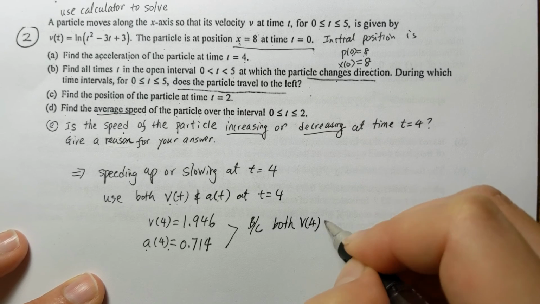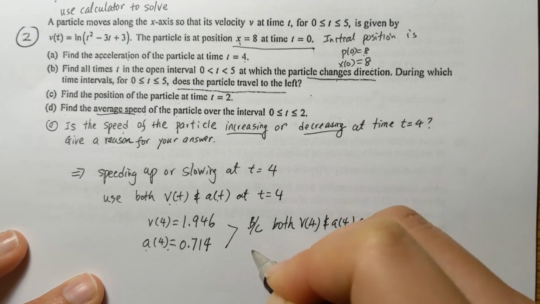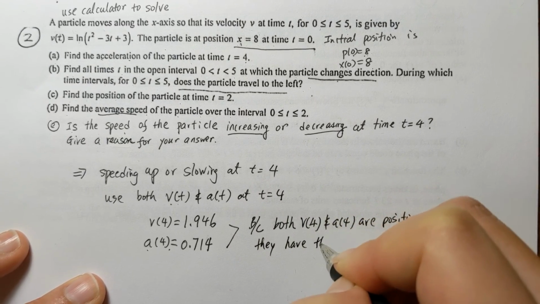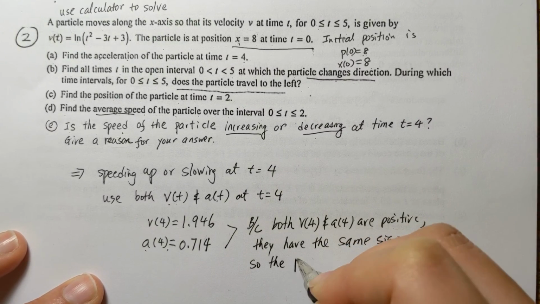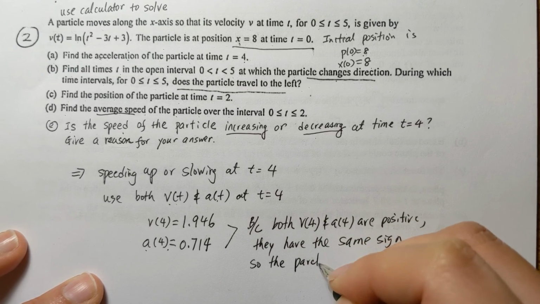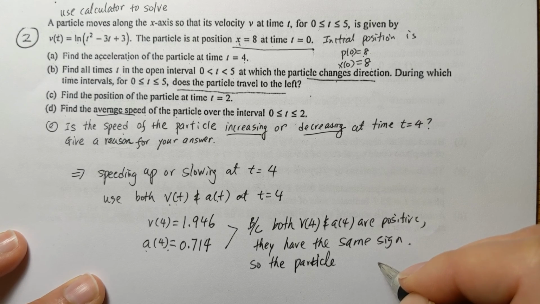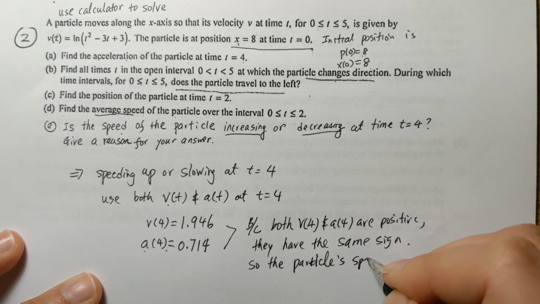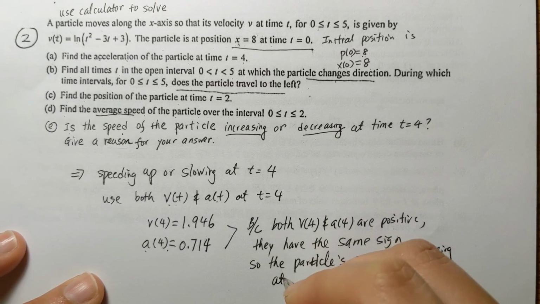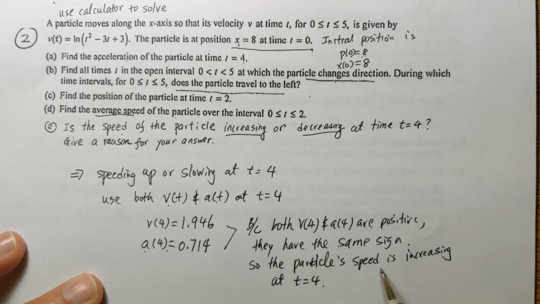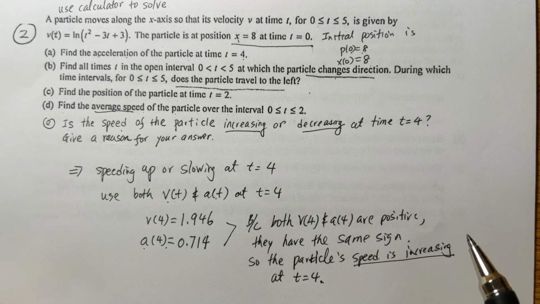Now we say that because both v of 4 and a of 4 are positive, they have the same sign. So the particle will speed up at t equals 4. In other words, the speed is increasing at t equals 4. So try to use the same vocabulary that was given in the question. Now we finish question number 2.